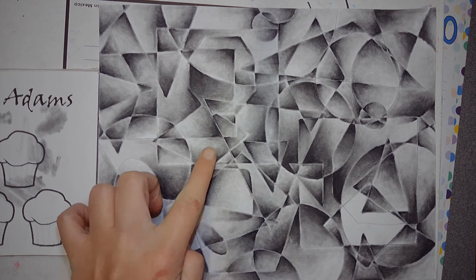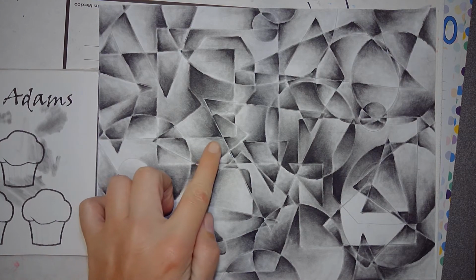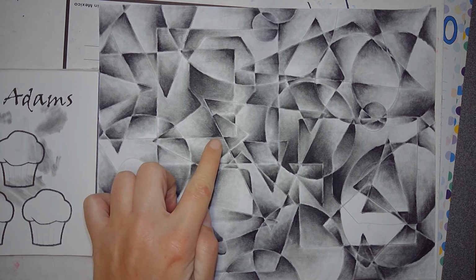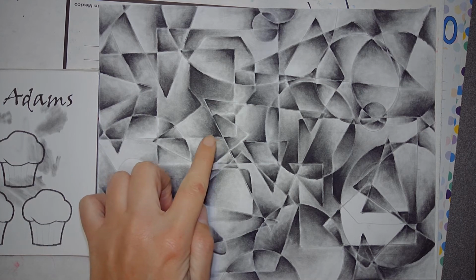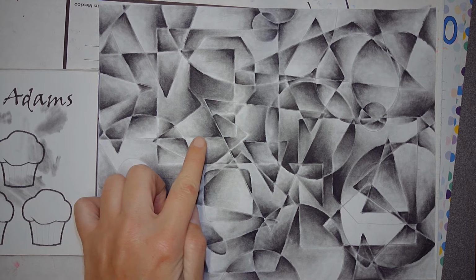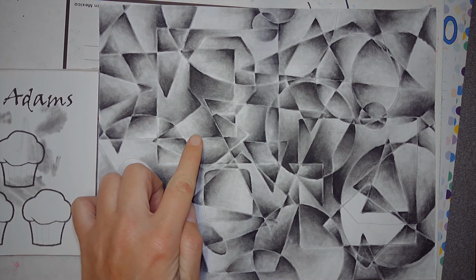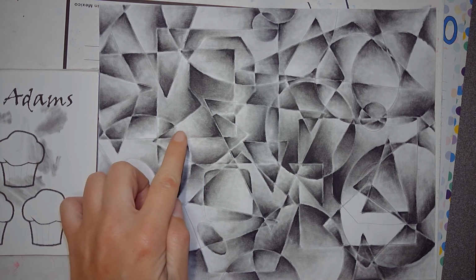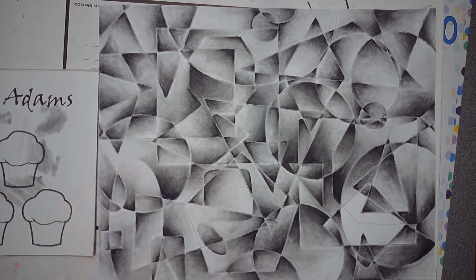So if we look at these examples here, in what I've drawn already, I can see something really dark on this edge of my shape. As it moves towards the center, I have a mid-tone, that's my middle value, and then as it moves further away, I have my lighter values, which are closer to white.